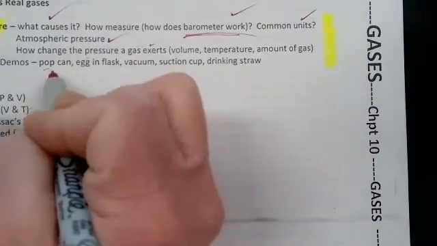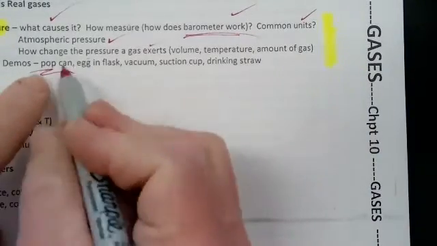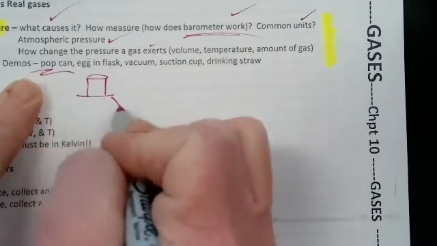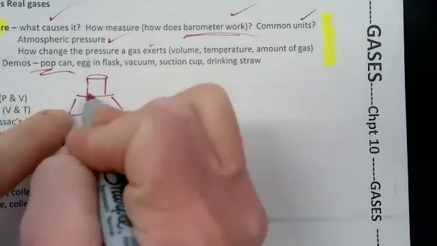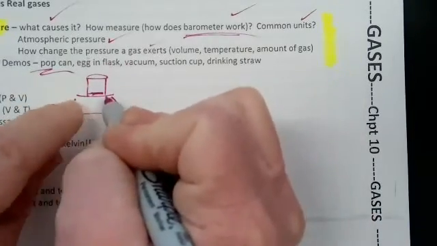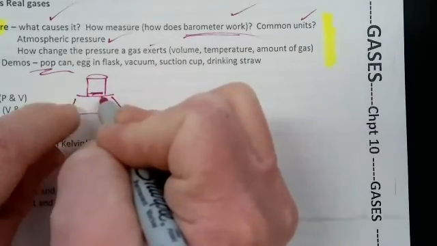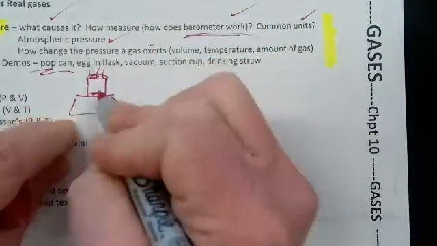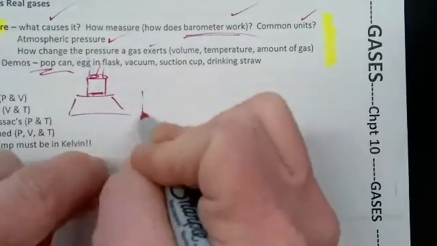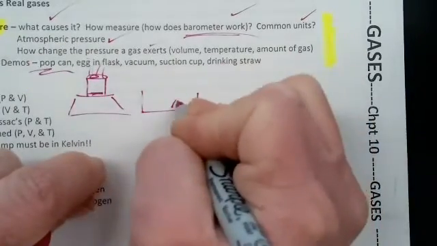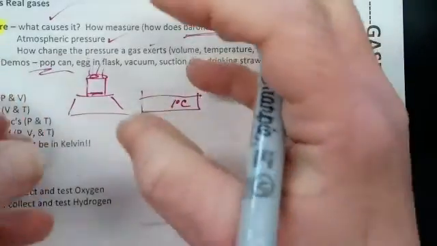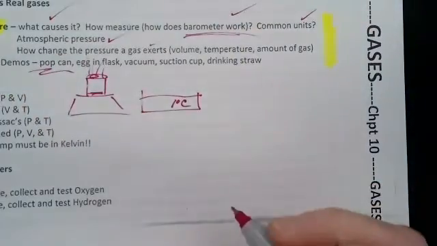So we want to be able to explain why, remember, we had the pop can on the hot plate that was filled with just a couple of milliliters of boiling water, and we could see the water escaping out the lid. And a student overturned this into, probably 1 degree Celsius liquid water, and the can got crushed.